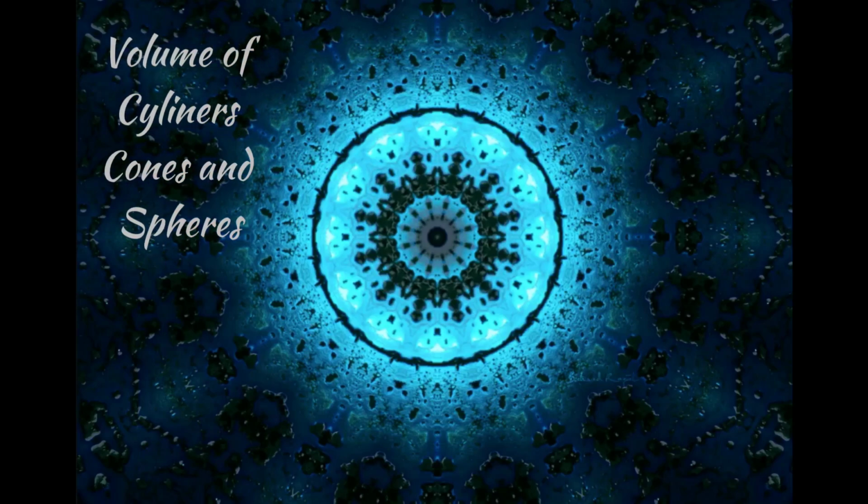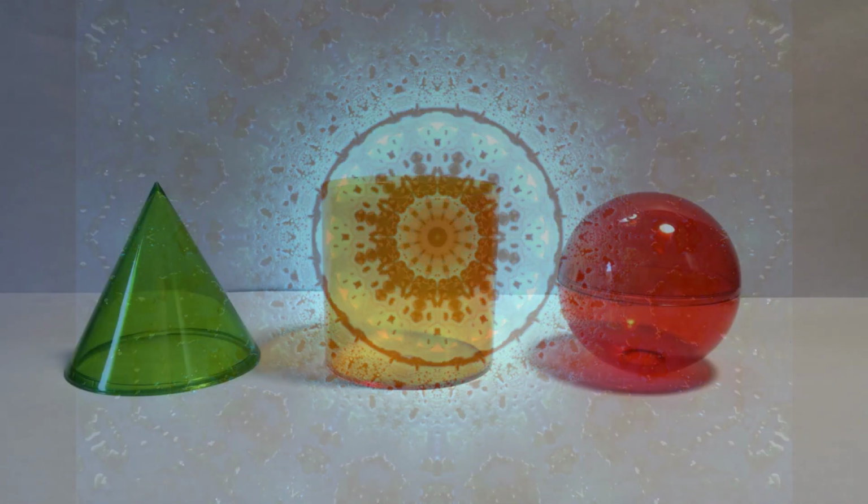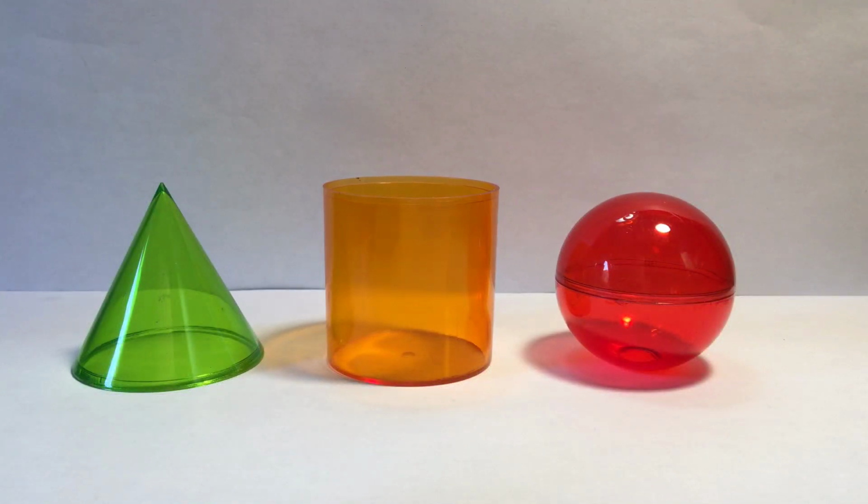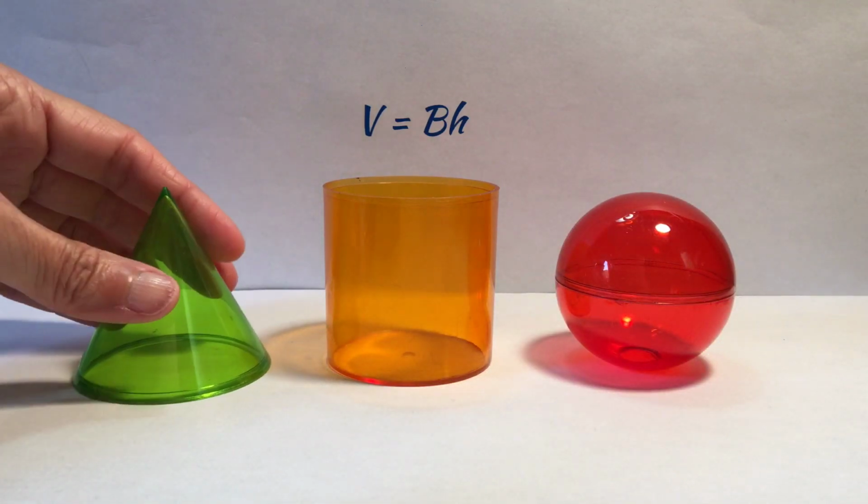Volume of cylinders, cones, and spheres. Let's begin with how the cylinder, cone, and sphere are related to one another. So the relationship here, we're starting with the cylinder.